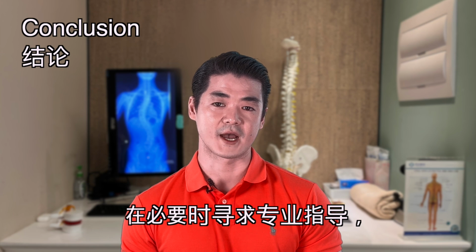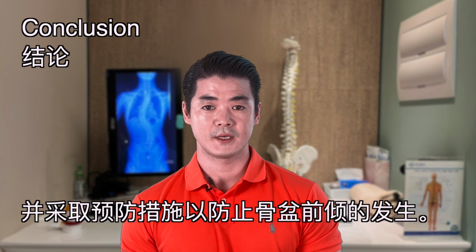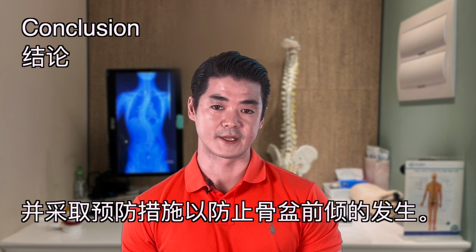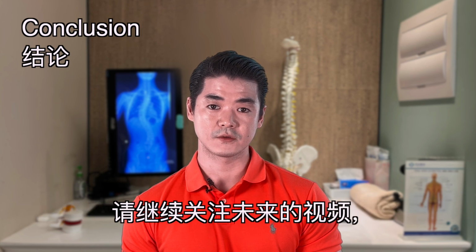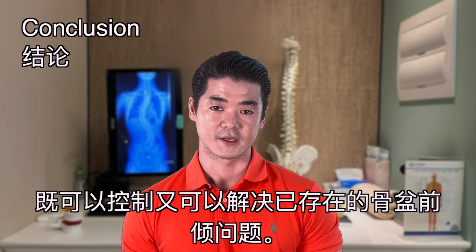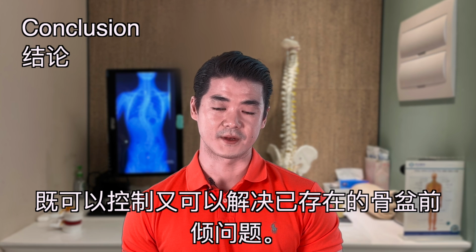Seek professional guidance when necessary, and employ preventive measures to thwart the onset of anterior pelvic tilt. Stay tuned for future episodes that delve deeper into preventive measures and exercises to both curb and address pre-existing anterior pelvic tilt.